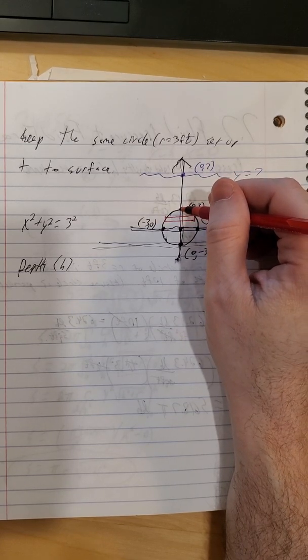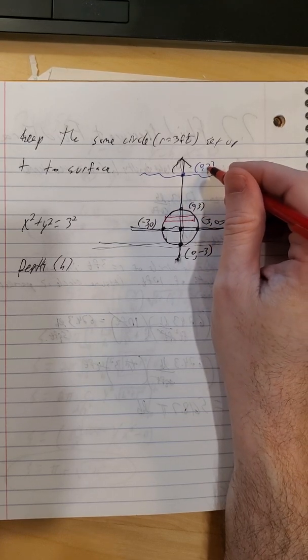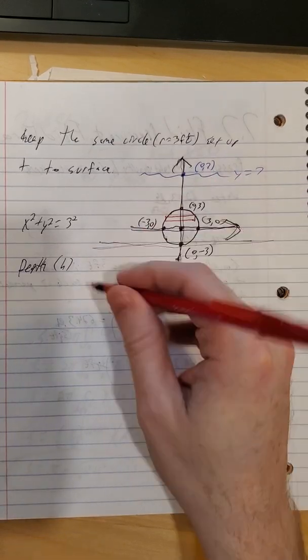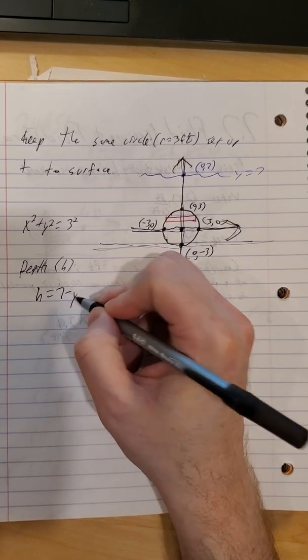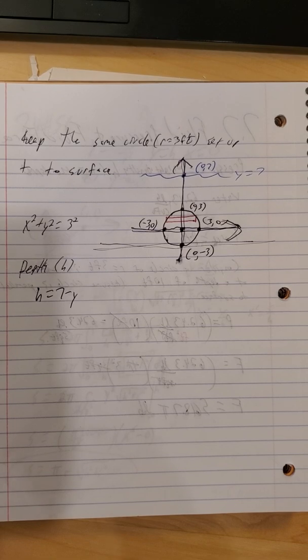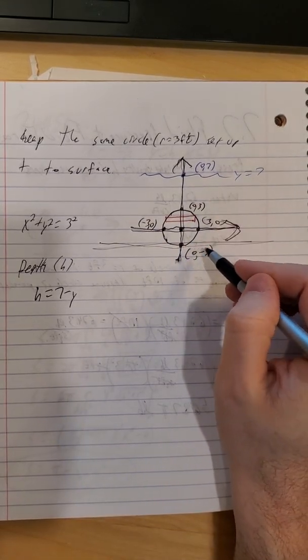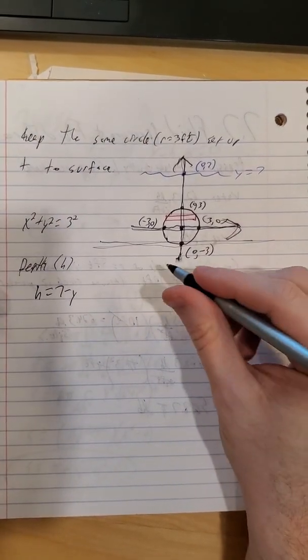Or if y is, say, 3, I'm 4 feet below the surface. Or in general, 7 minus whatever my y value is the depth. So down here at the bottom, 7 minus a negative 3 turns into 7 plus 3, 10 feet down below. So it does hold.